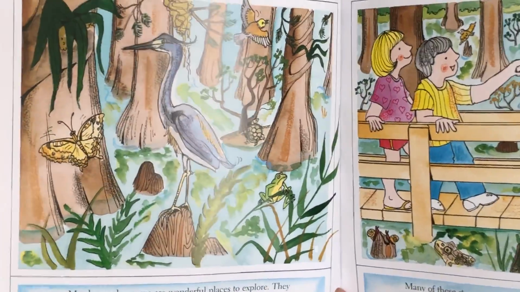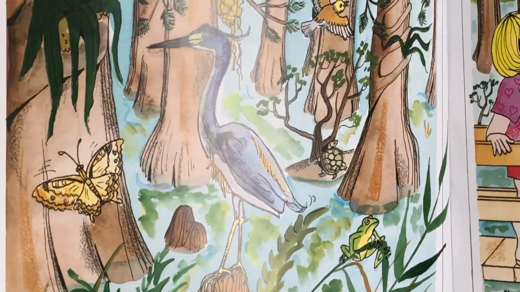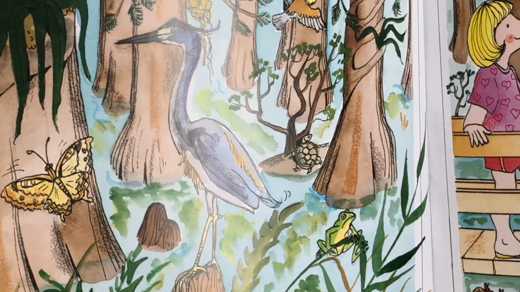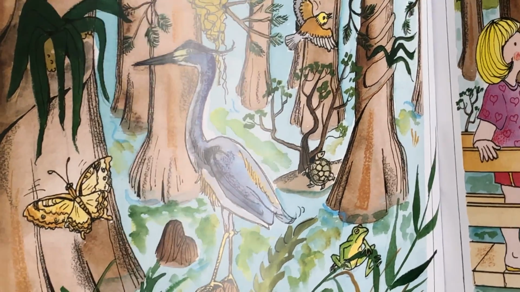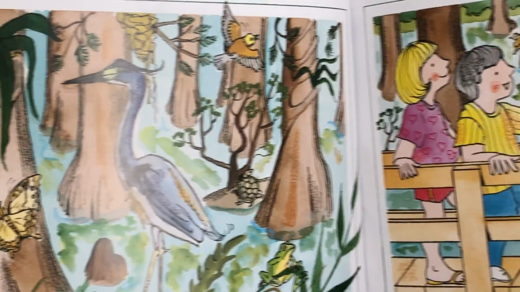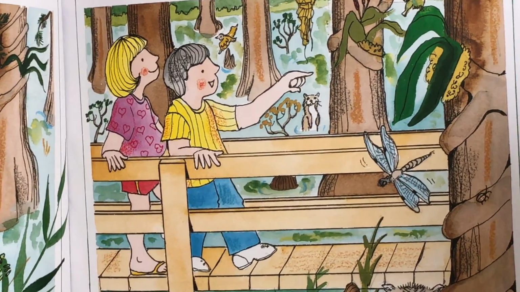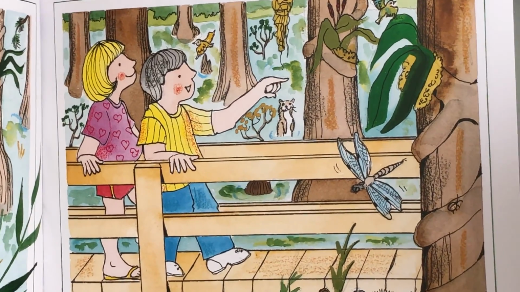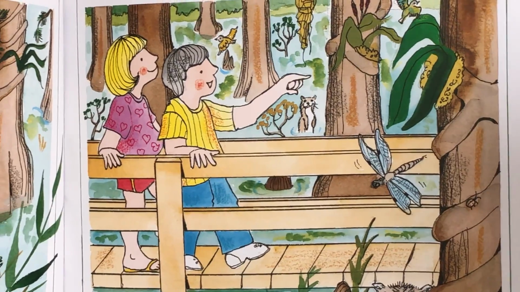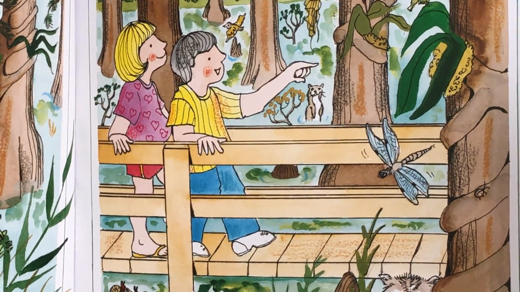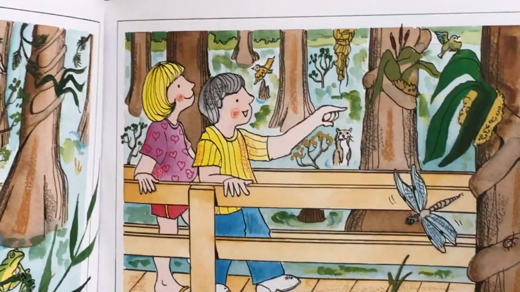Marshes and swamps are wonderful places to explore. They have some of the most unusual landscapes in the world. They are home to many interesting creatures. Many of these strange and beautiful places have been made and preserved to protect their unusual plant and animal life. For the visitor, they are always full of surprises.